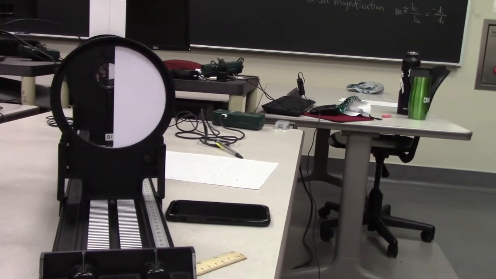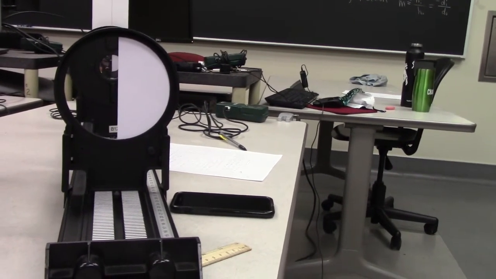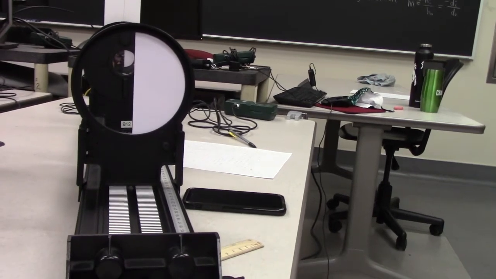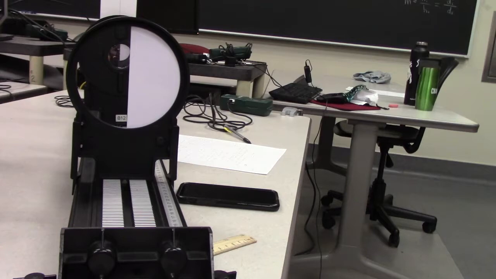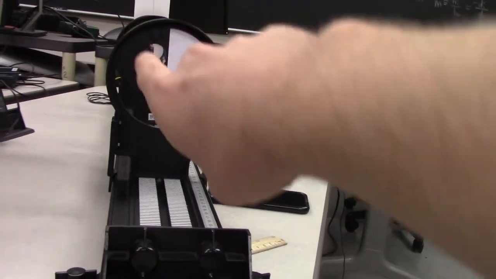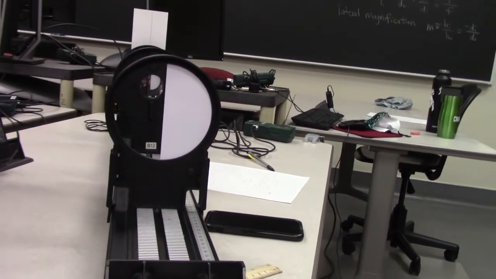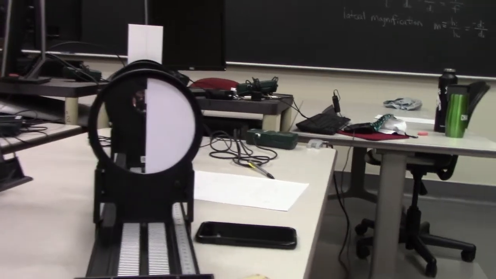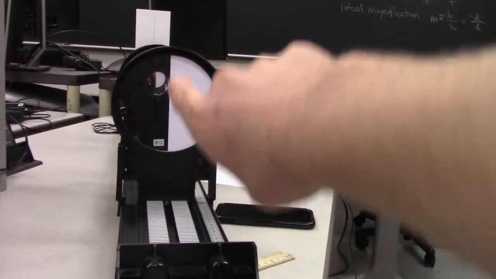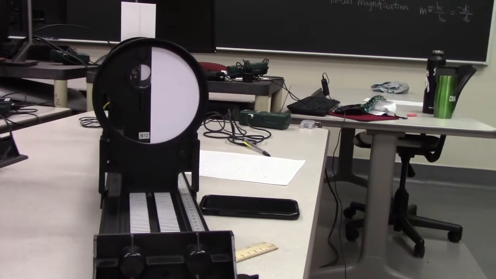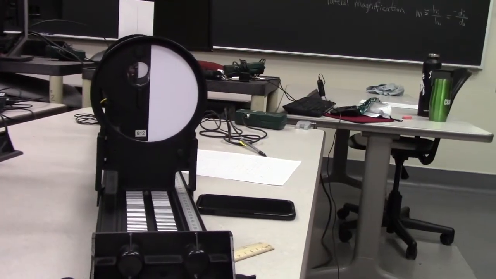But if I use parallax, as we explained earlier, I can locate where that virtual image is. Because if I put that index card at just the right distance, when I move my head back and forth like this, the image I see in the mirror and that index card will move around the same amount.